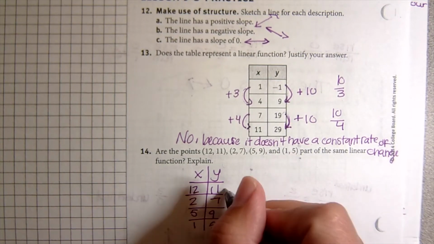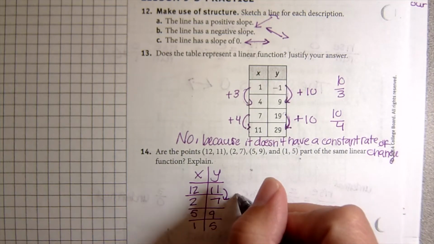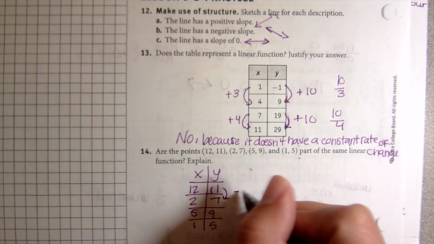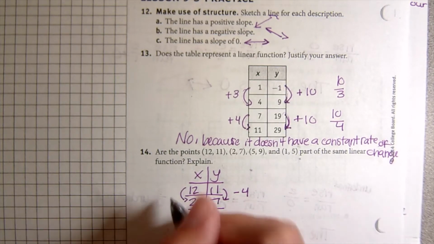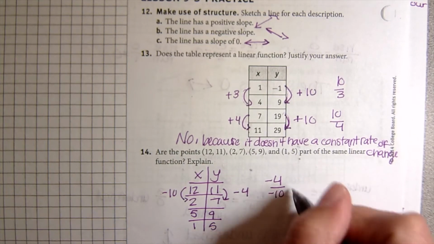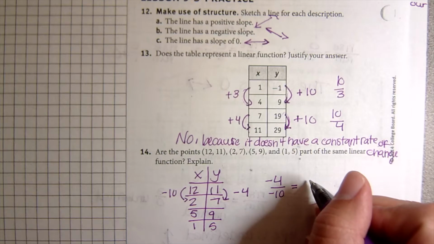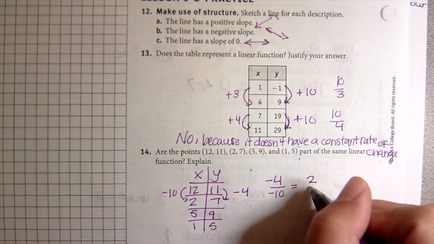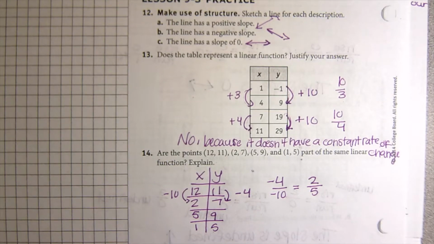What's the difference between 11 and 7? Minus 4. From 12 to 2, minus 10. So a negative 4 over a negative 10 simplifies to positive 2 over 5. A negative over a negative simplifies to a positive.